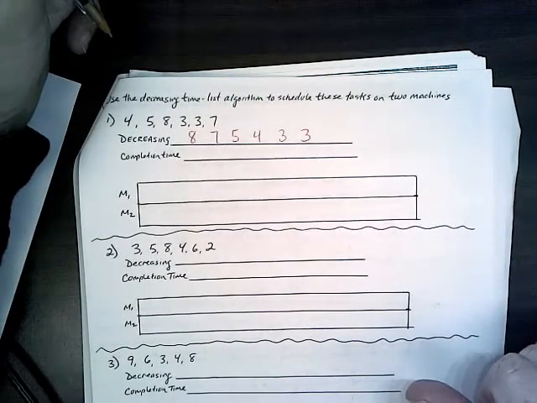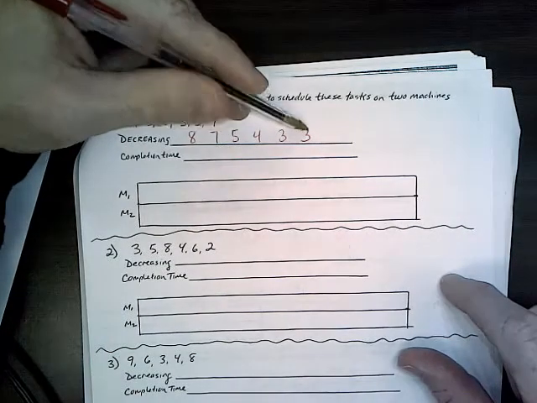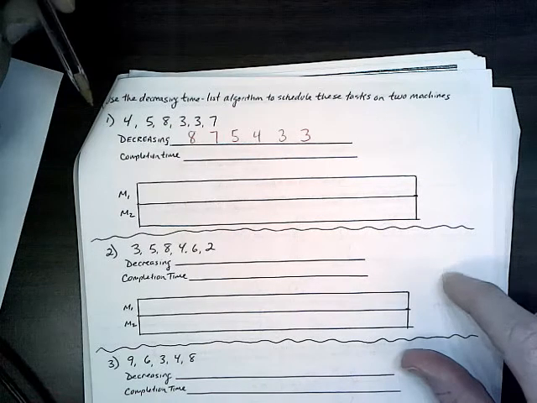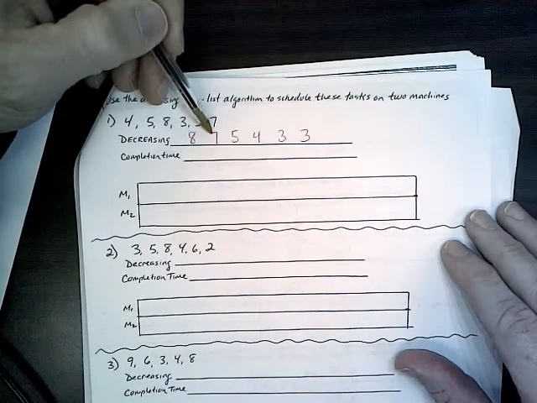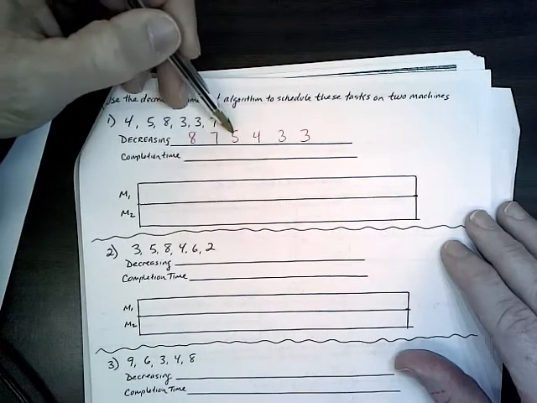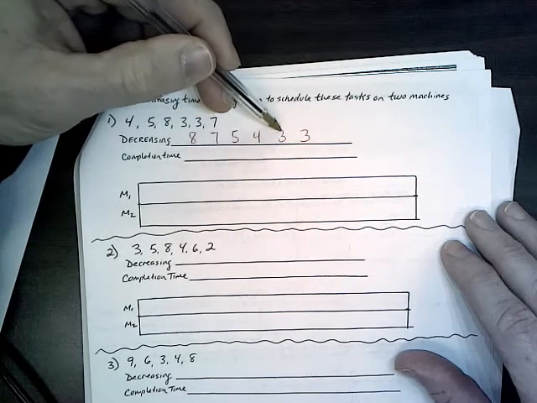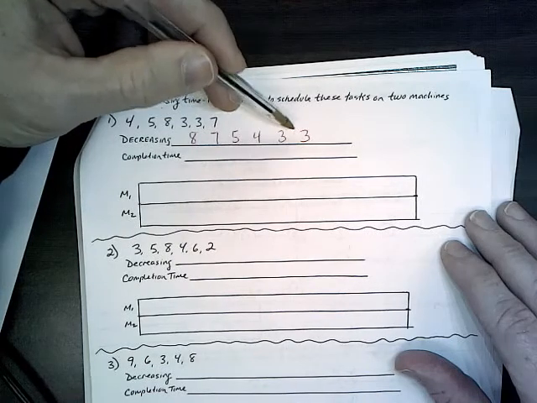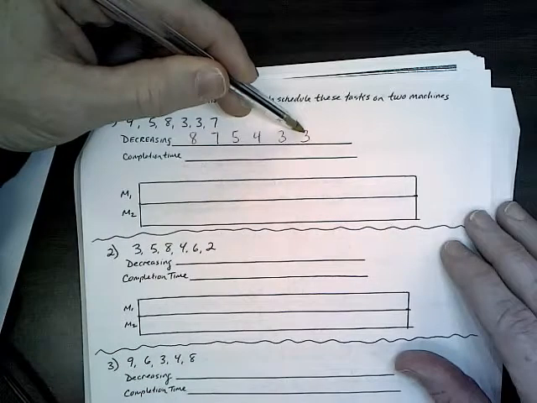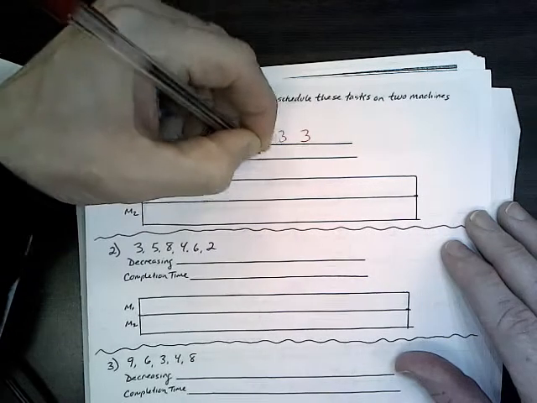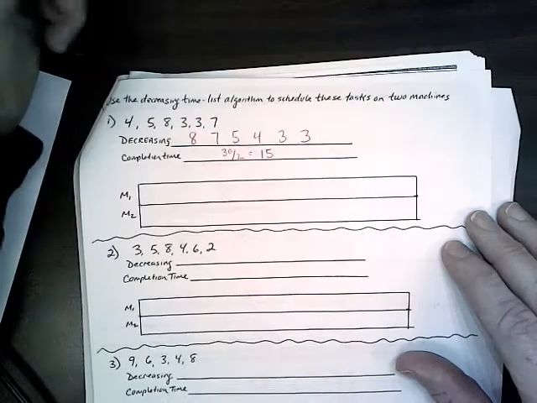Now, the completion time should be the sum divided by how many machines you have. In this case, I have 2 machines. So if we add these up, 8 plus 7, 15, plus 5 is 20, plus 4 is 24, plus 3 is 27, plus 3 is 30. 30 divided by 2 machines, we should have a completion time of 15.